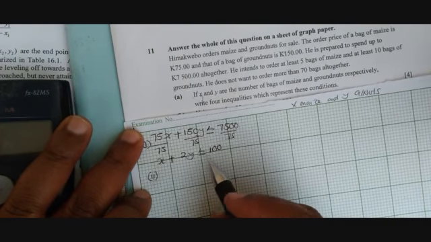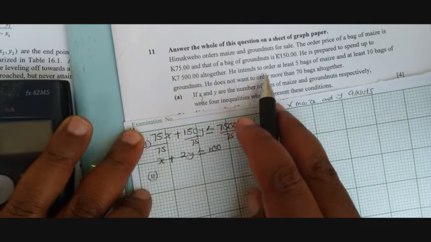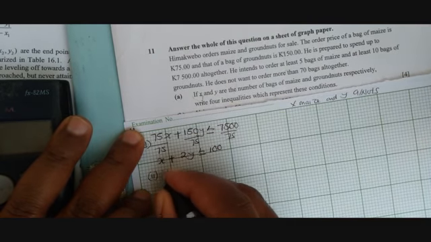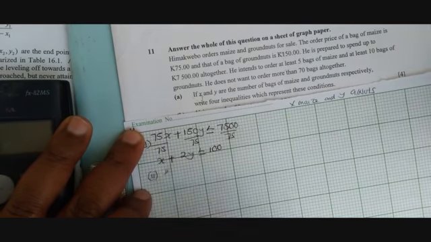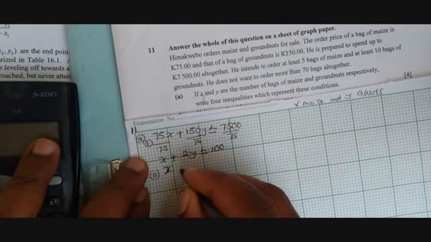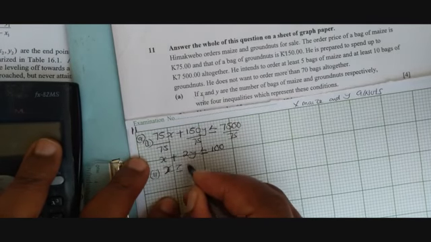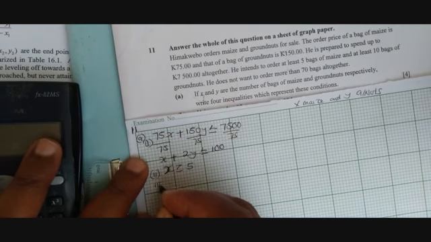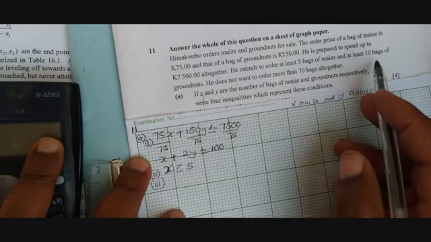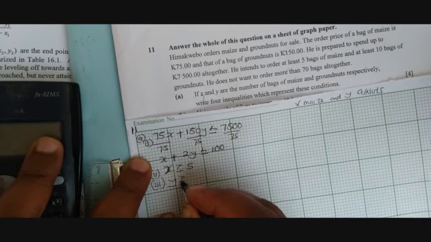Okay, we go to the second one. He intends to order at least 5 bags of maize. Maize is x, so x, by at least, means greater than or equal to 5. We can go to the third one. And at least 10 bags of groundnuts. So groundnuts is y, y is greater than or equal to 10.